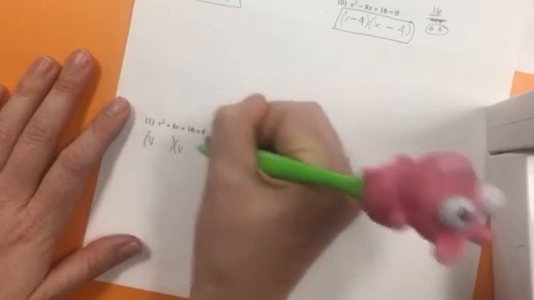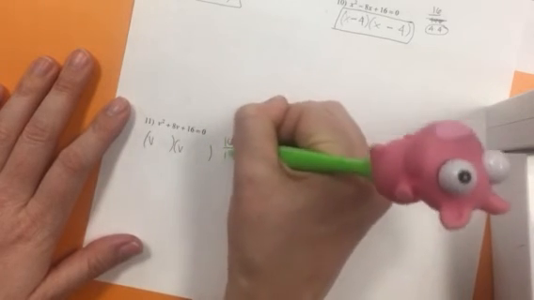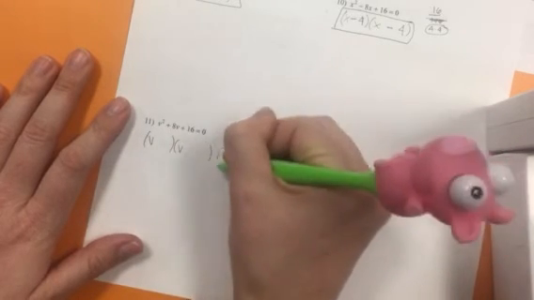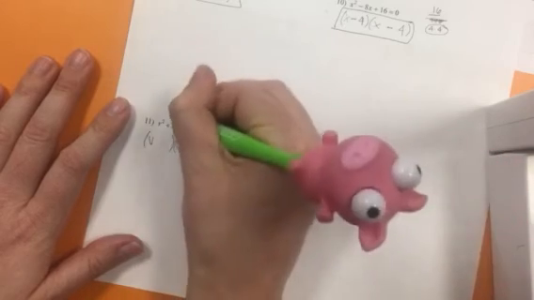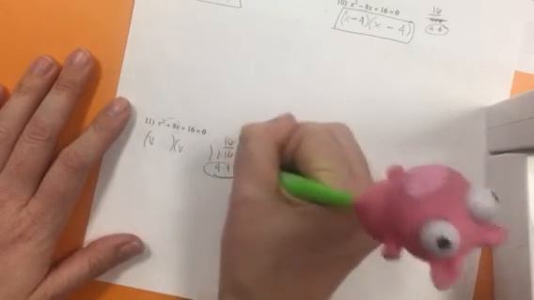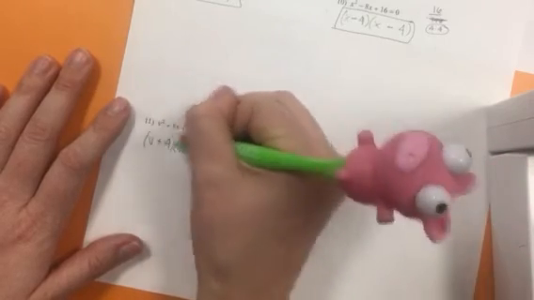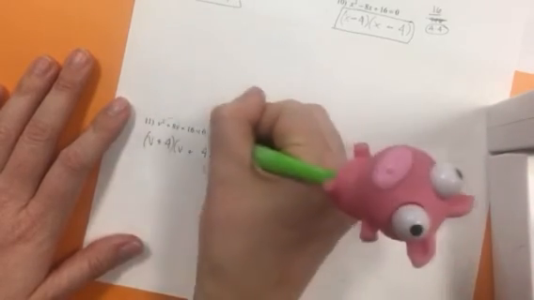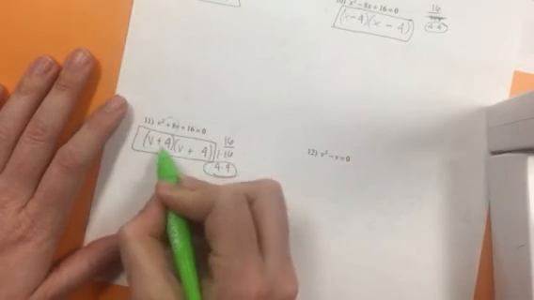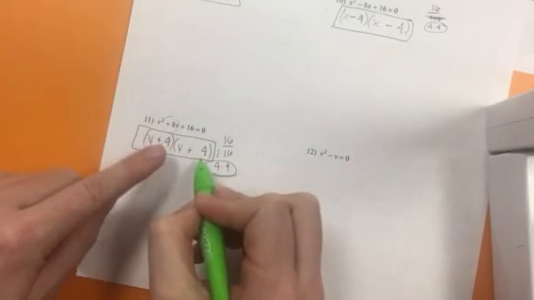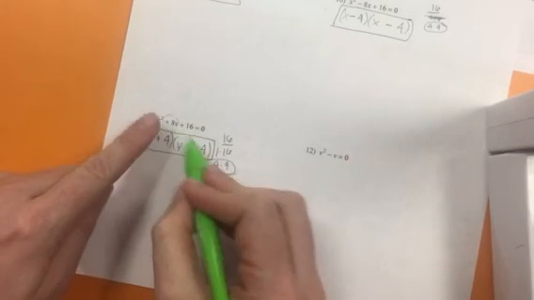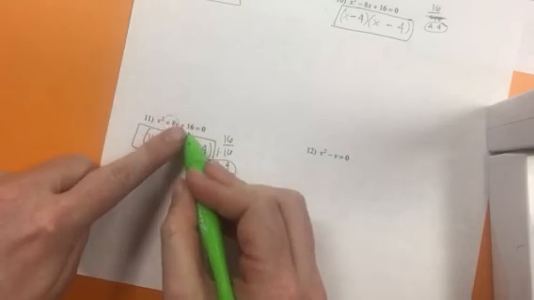Factor, we get v and v, 16 again. I want a positive 8 this time, so the only difference from the last one is that instead of negatives, we're going to have positives. V times v is v squared. Add them together, you get 8. Multiplied together, you get 16.